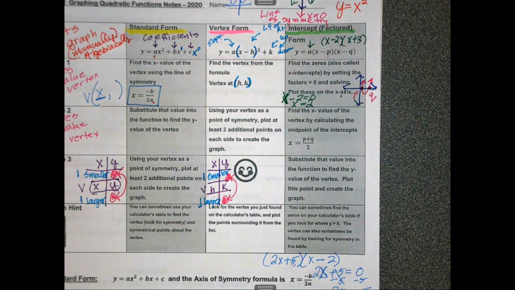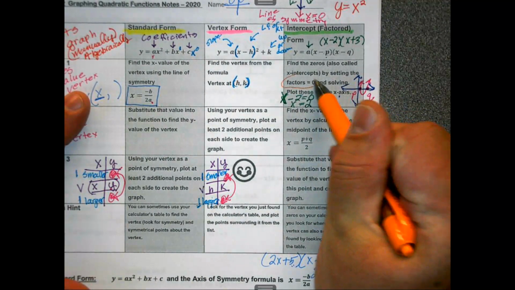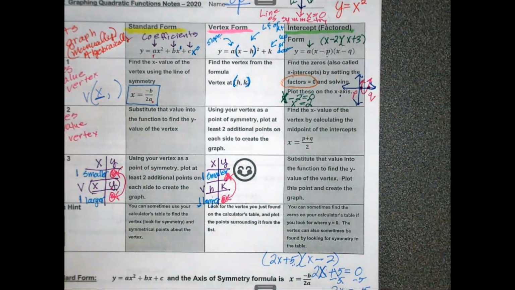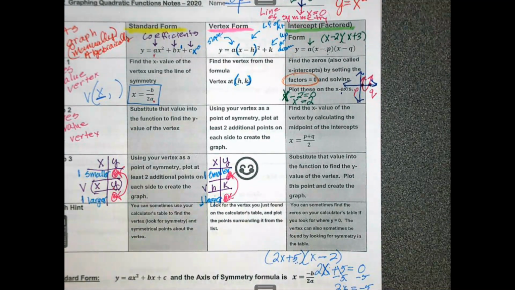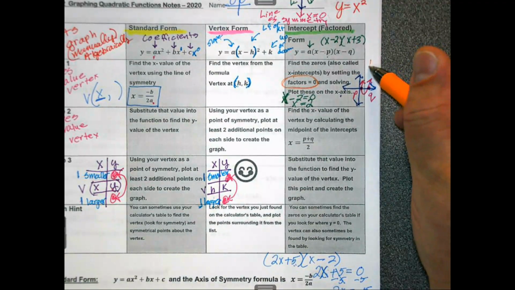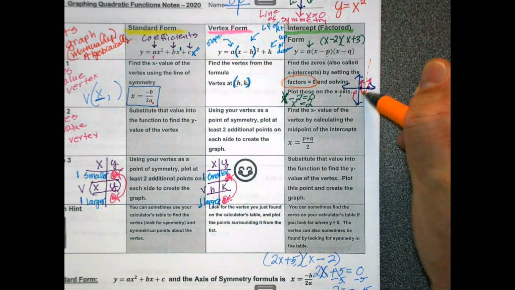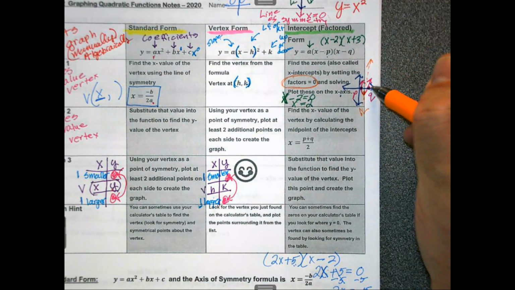All right. So that's how you get your x-intercepts. You set those factors equal to 0. Okay. Now there's a line of symmetry here, right? That goes through that vertex because we need the 3 points to make our parabola. We have two of them with the P and the Q. We need that vertex.